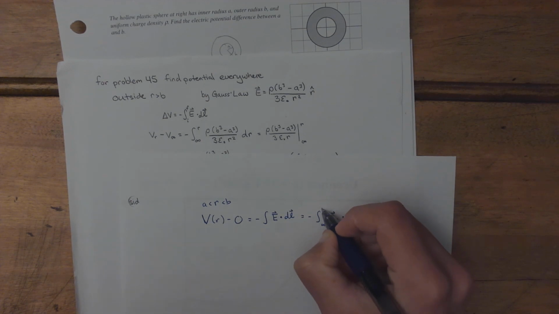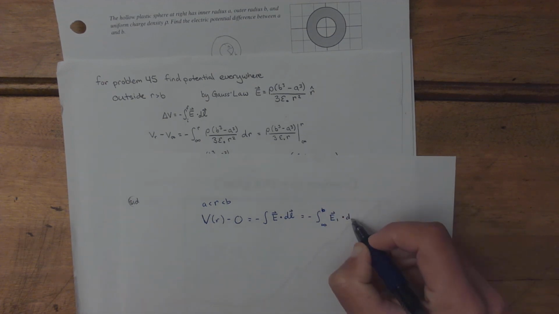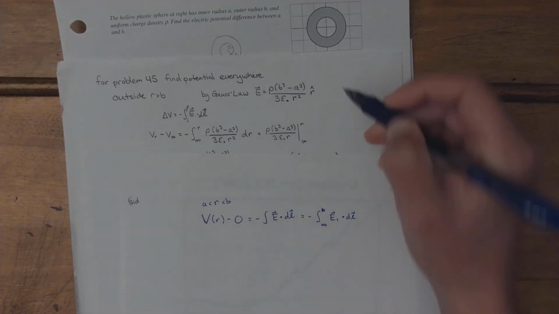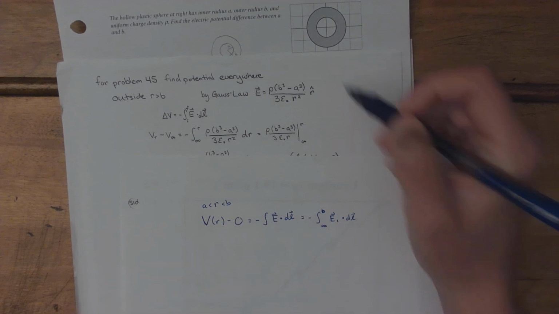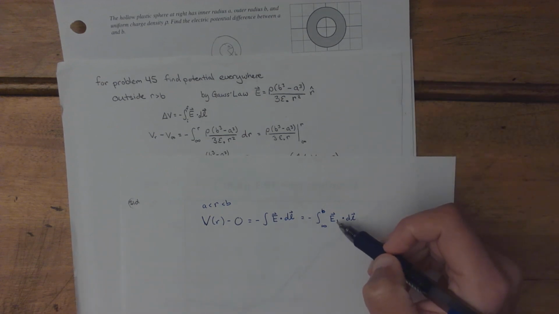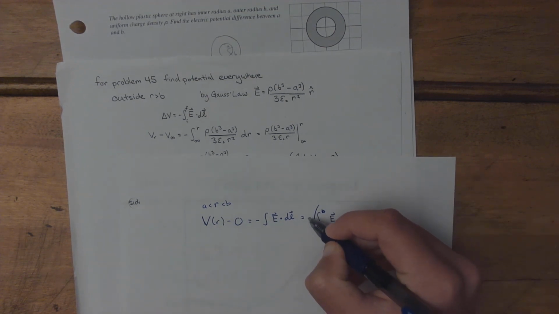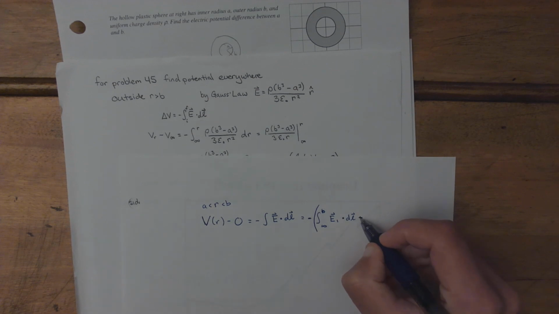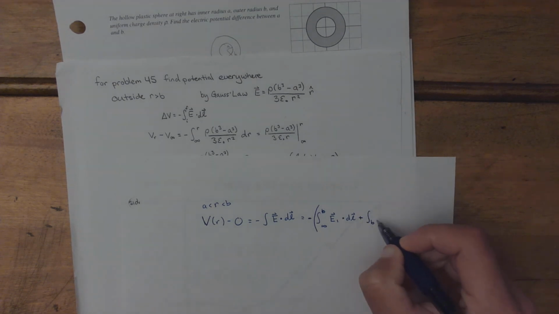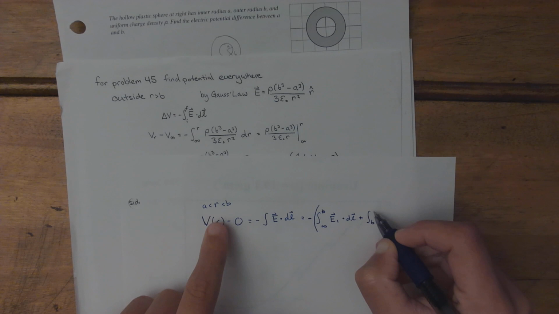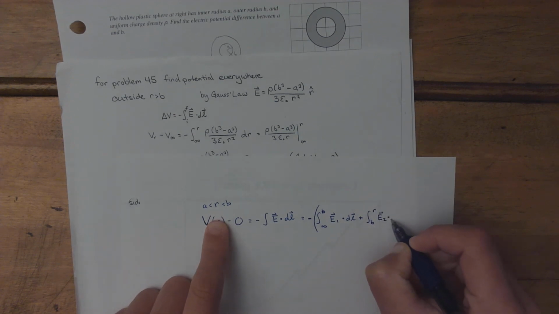Whoops, I said B, but I wrote R. So I can go from infinity to B with electric field 1, but then I have to stop at B. We got the negative sign out there, so let me just put it in parentheses. Then I can pick up at B and go from B to point R with electric field 2, which is the electric field inside the shell.